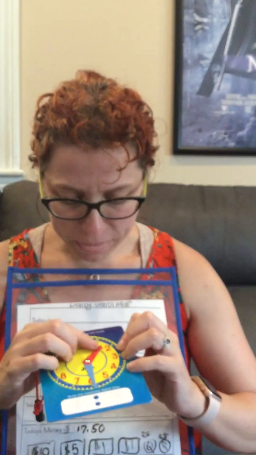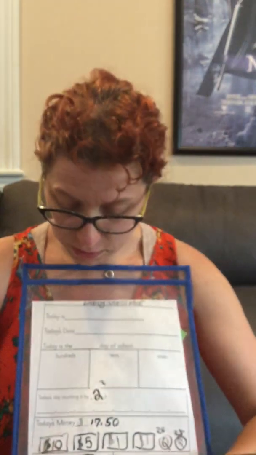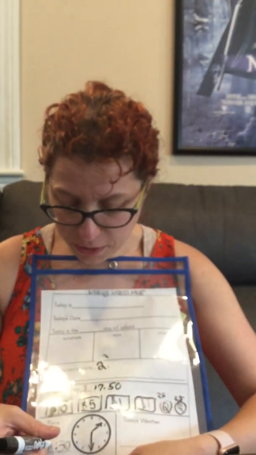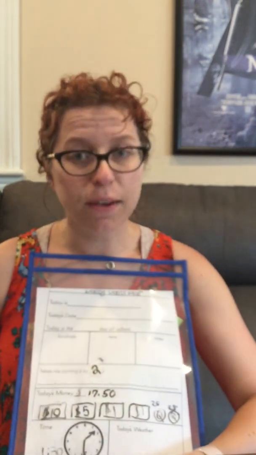Okay. Now, this hand is between the 1 and the 2. It's about halfway past the 1. Just kind of like it's halfway around the clock for the minute hand. So that means you just want to go above that hand, and it's a 1. So it's 1:30. There we go.